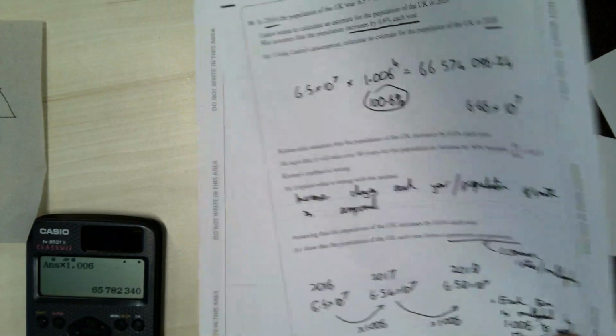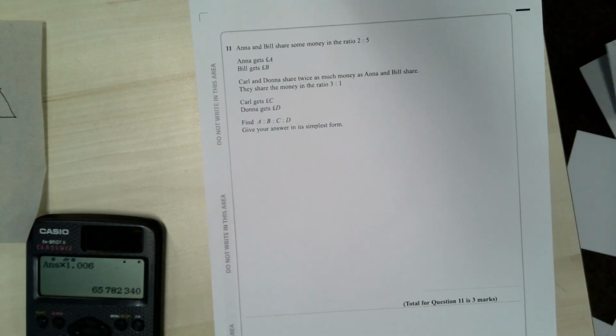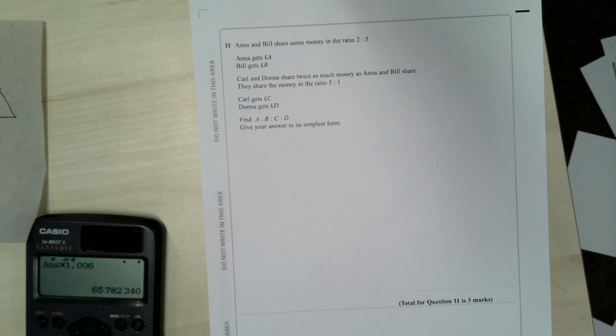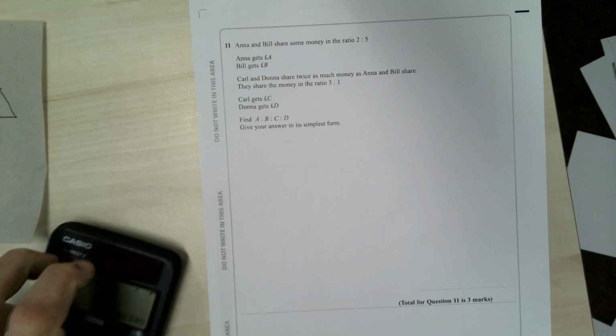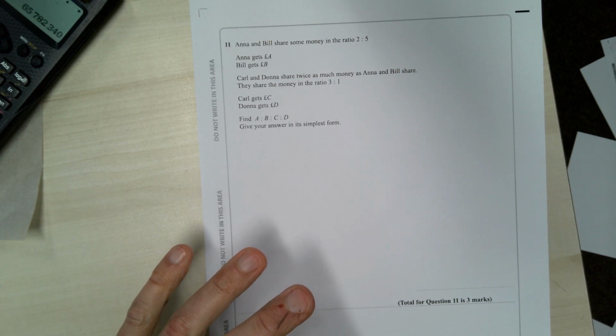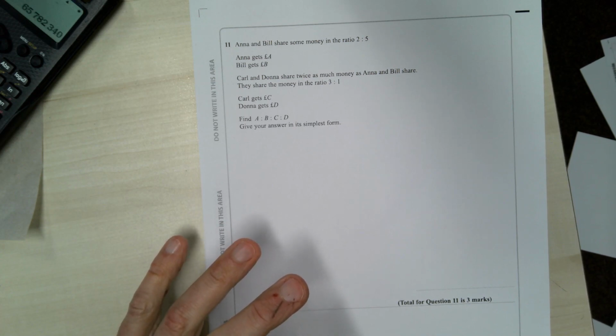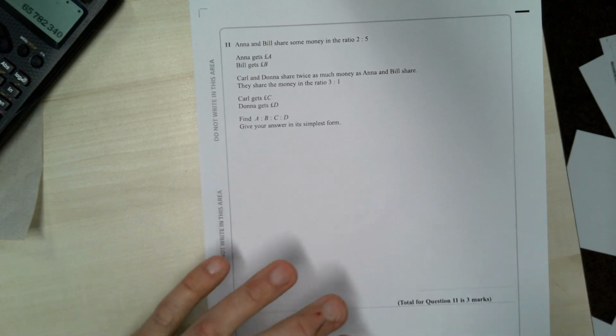And then finally, on to question 11, okay? So this is kind of a bigger problem-solving question here. Anna and Bill share some money in the ratio 2 to 5. Anna gets A. Bill gets B. Carl and Donna share twice as much money as Anna and Bill share. They share the same money in the ratio 3 to 1. Carl gets C. Donna gets D. Find A to B to C to D. Right, okay. So this is quite nasty.